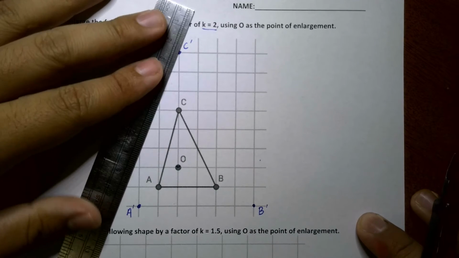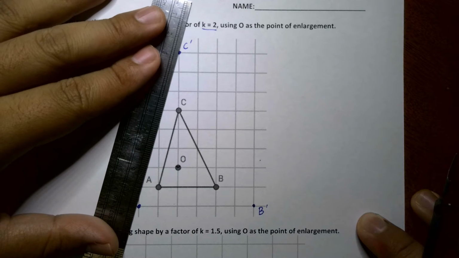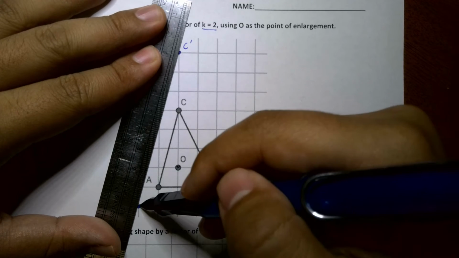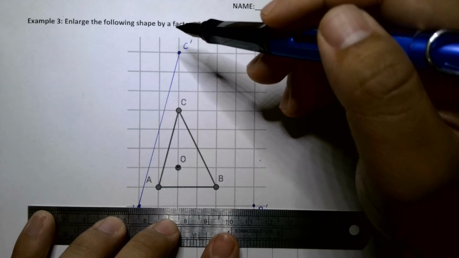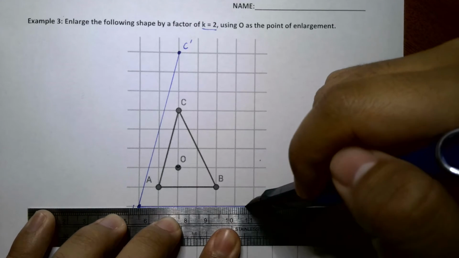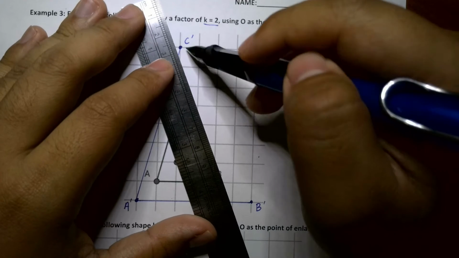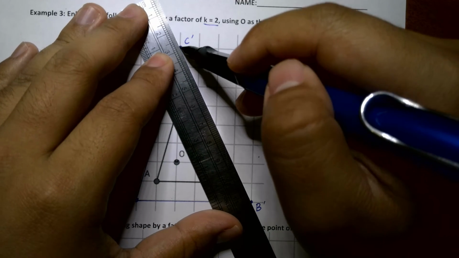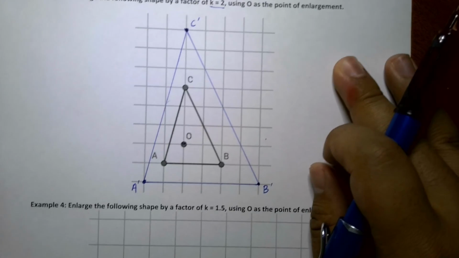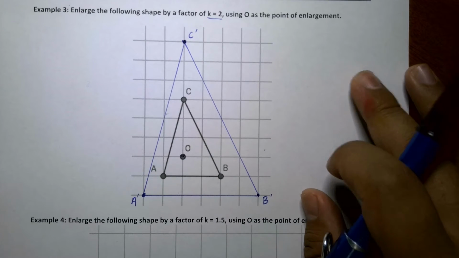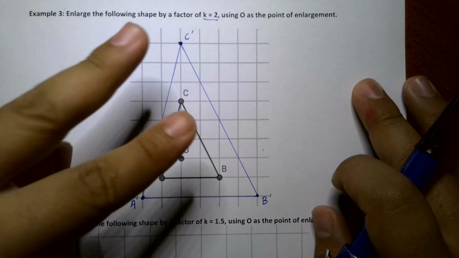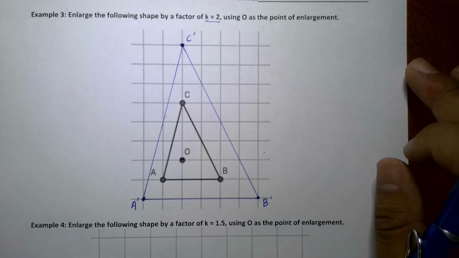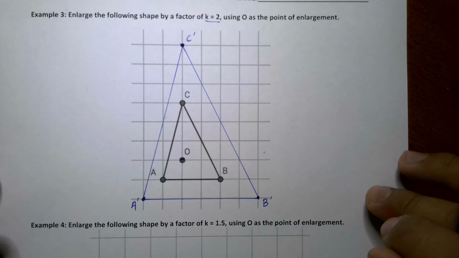Let's just connect these points here to finish off our shape. There we go. And this new shape that we've made is bigger than the first shape by a factor of 2. It is twice its size. Okay, move right along.